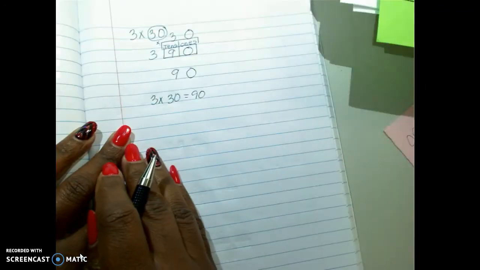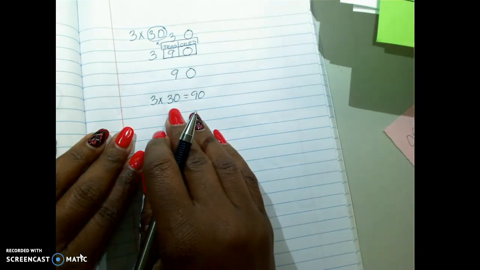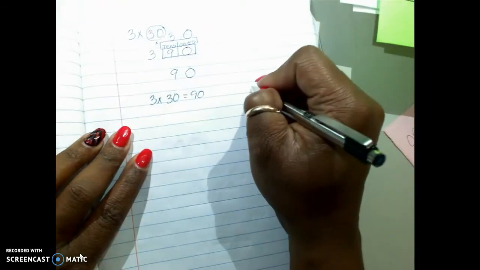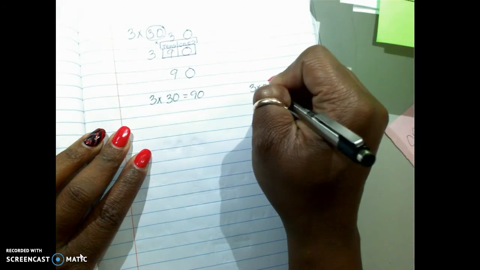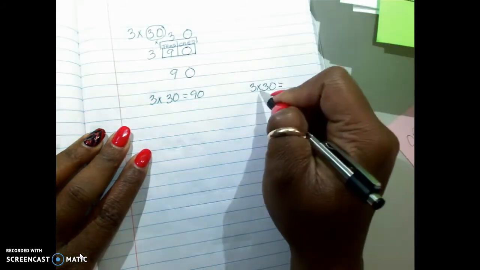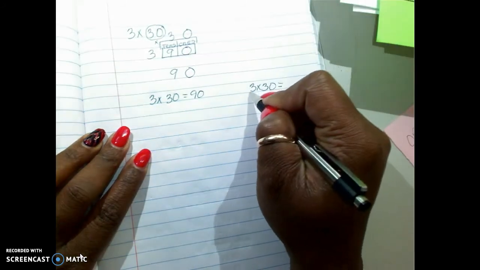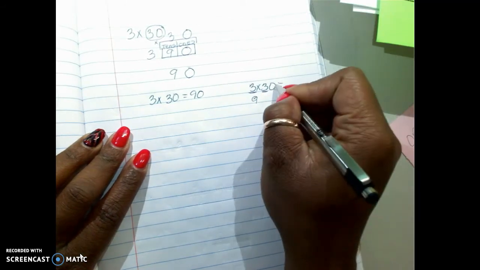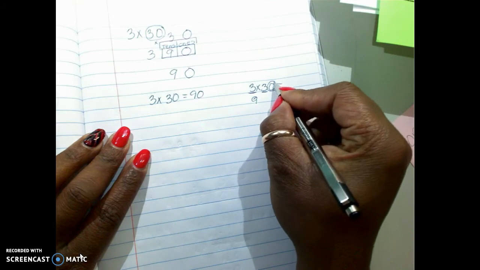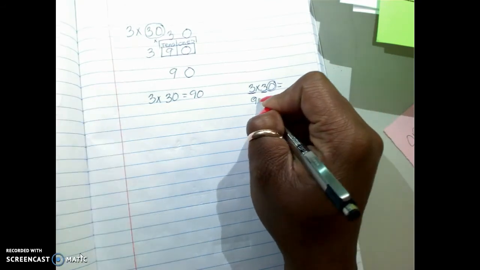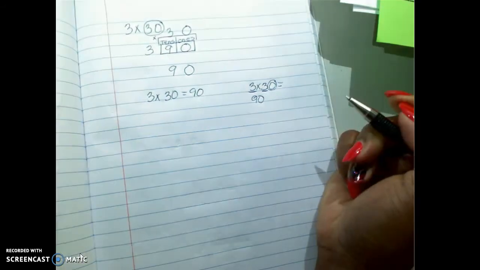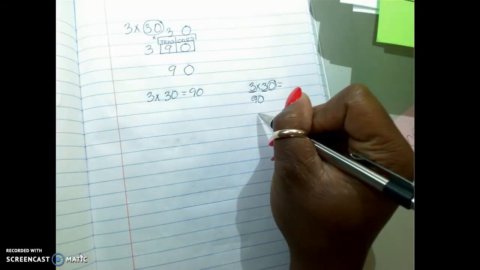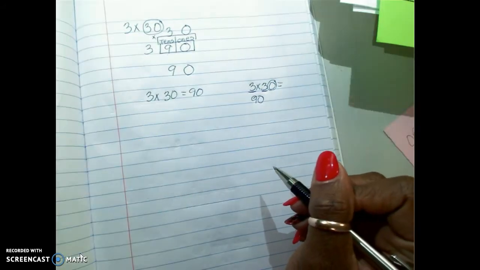Now, old school method, parents, those of you who are watching this, your teacher would have told you 3 times 30 would have been, I have my 3, I'm going to say 3 times 3. Well, that's going to give me 9, and then I just add how many zeros I have on the end. That number is going to be, I'm going to put 1 0 there, so the answer is 90. Yes, that is old school.